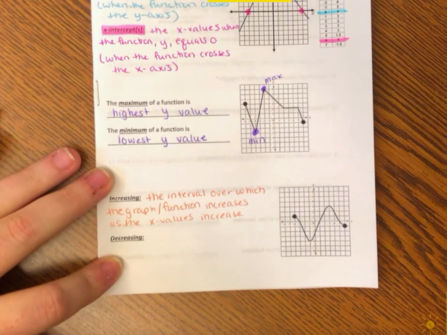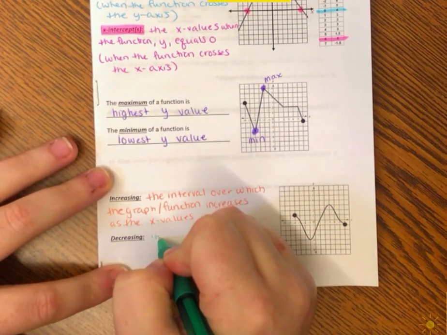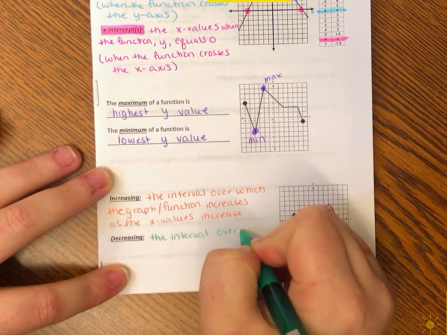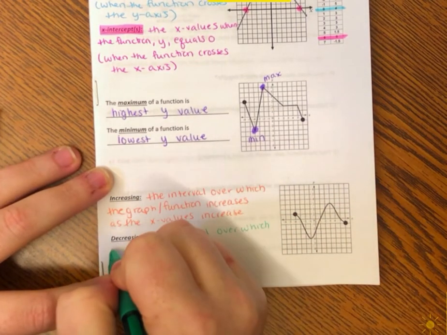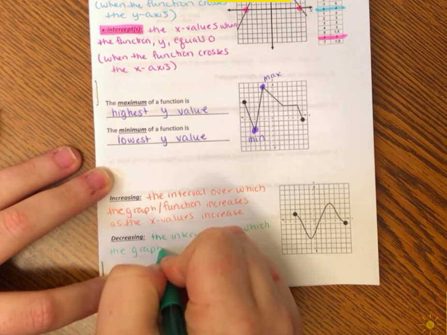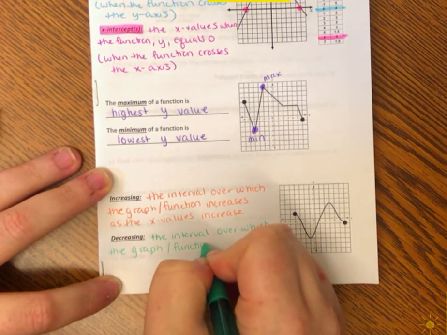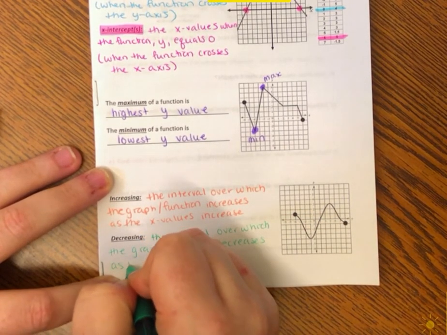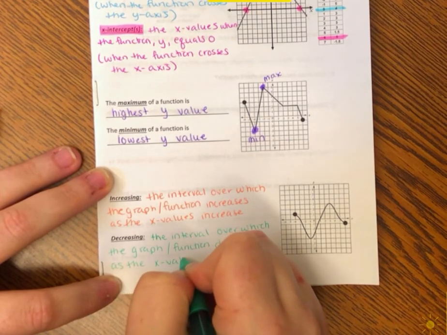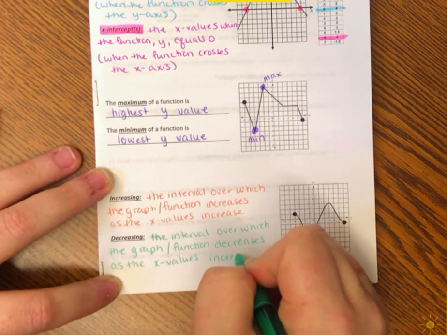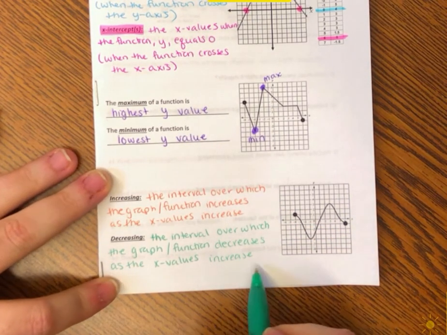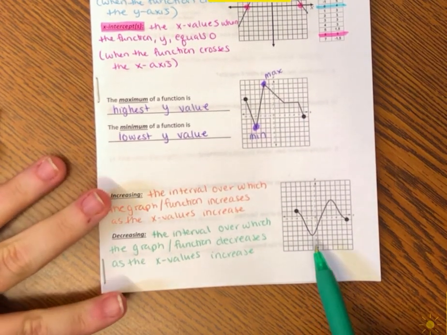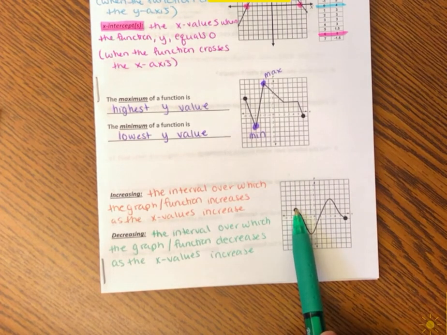When we're talking about decreasing, it's the same information. It's the interval over which the graph or function decreases as the x values increase. So again, for both of these, the x values are increasing. The x values are going from left to right, and we want to know when the graph is going up and down as we move from the left to the right.